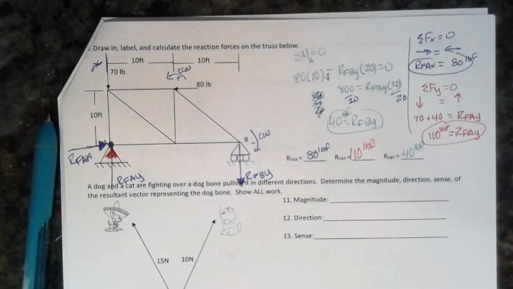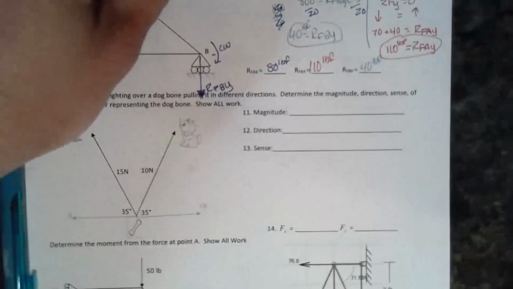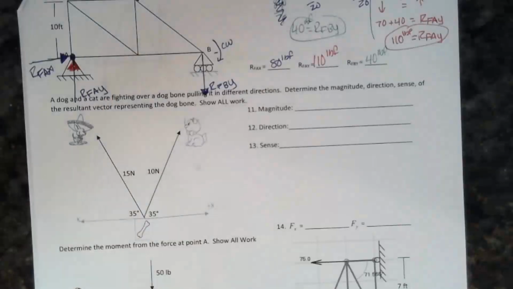All right. The dog and the cat. All right, here we go. Fighting over a bone. We're both pulling on a bone. Let's see which way the bone goes.